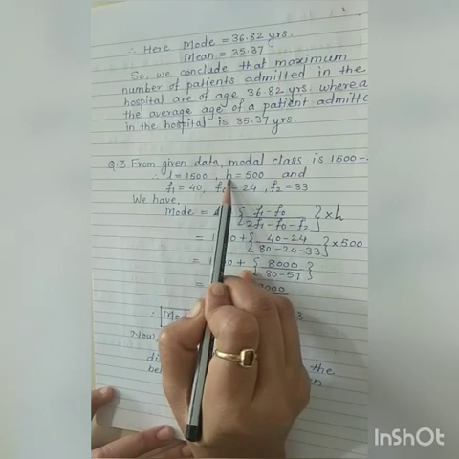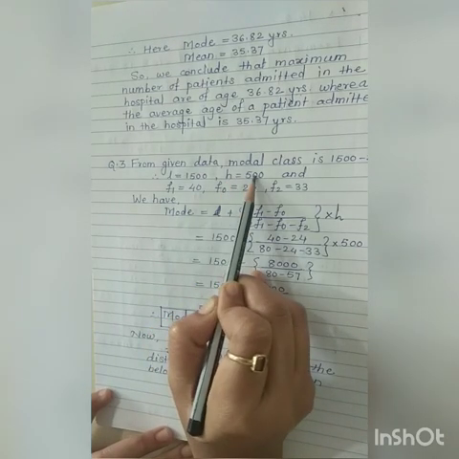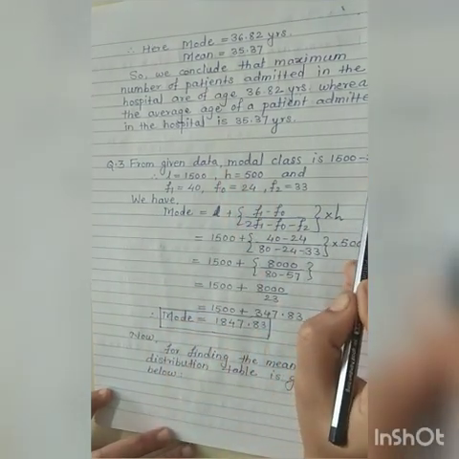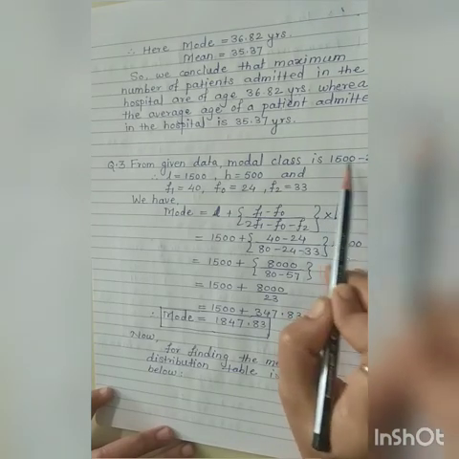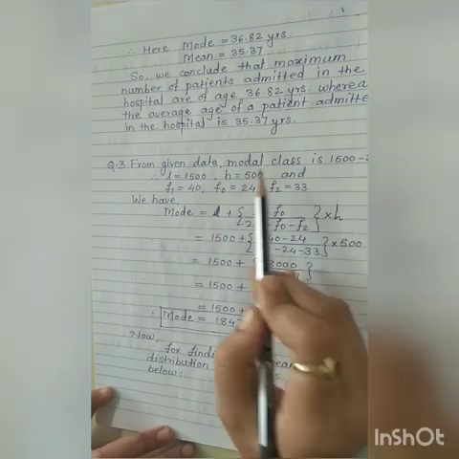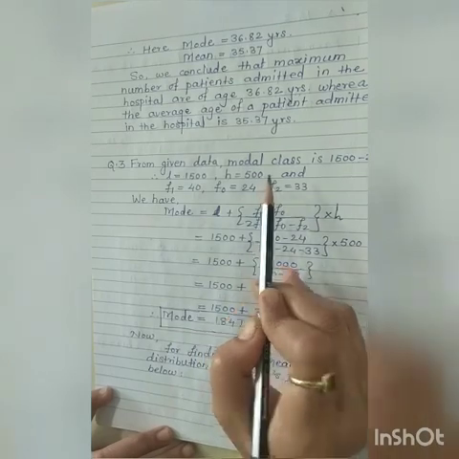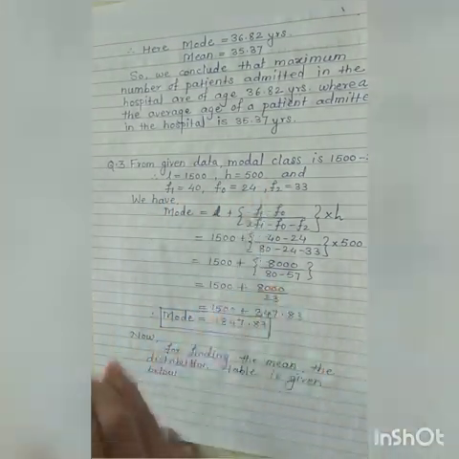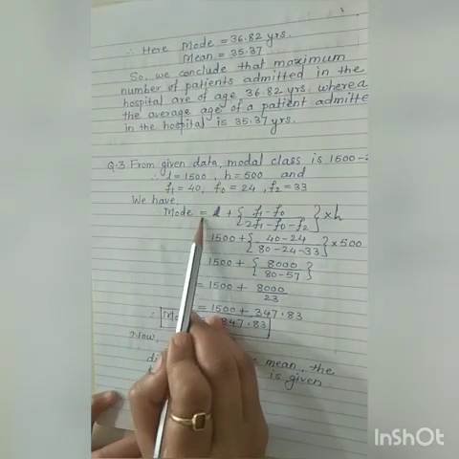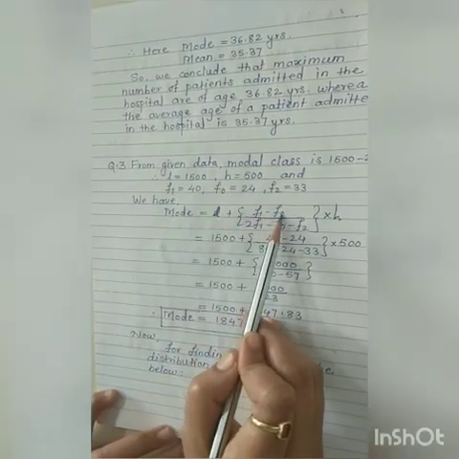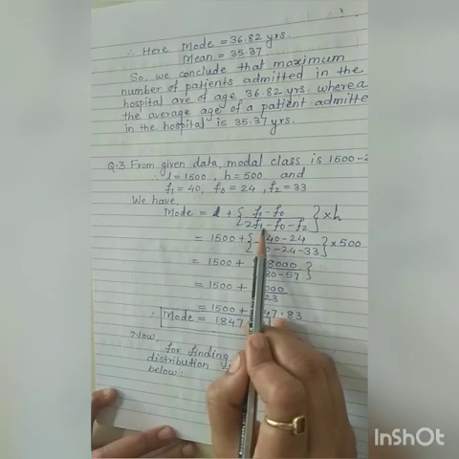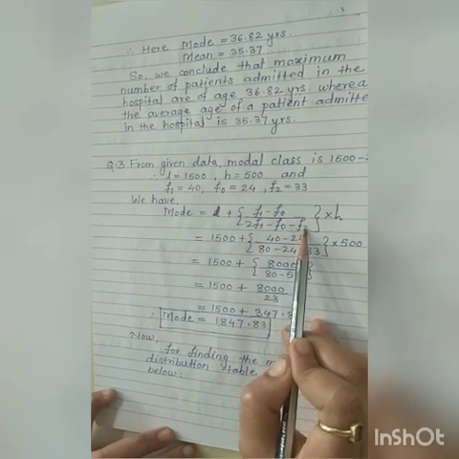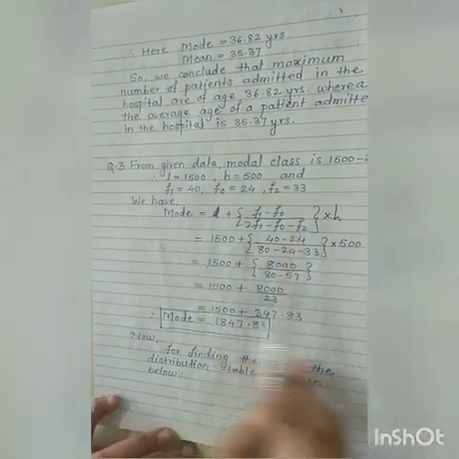Here the class size, or class width, is 500, because the difference between the upper limit and lower limit is 500, and it is the same for all class intervals. Now write down the values of F1, F0 and F2. Now write down the formula. Mode is equal to L plus (F1 minus F0) divided by (2F1 minus F0 minus F2) into H. Now put the values.